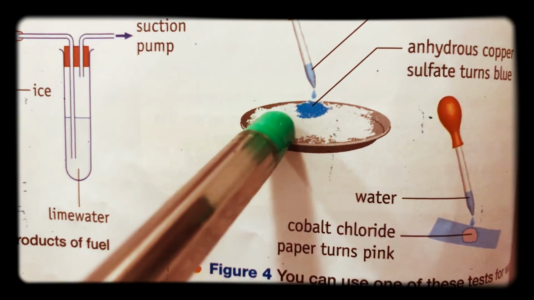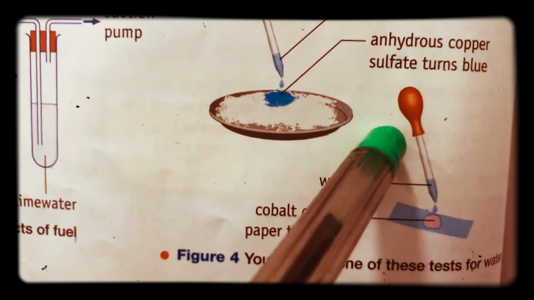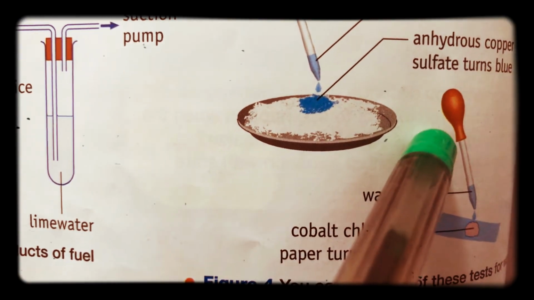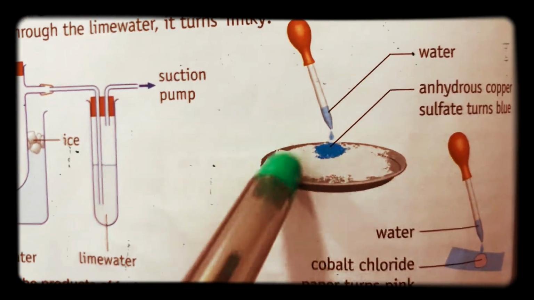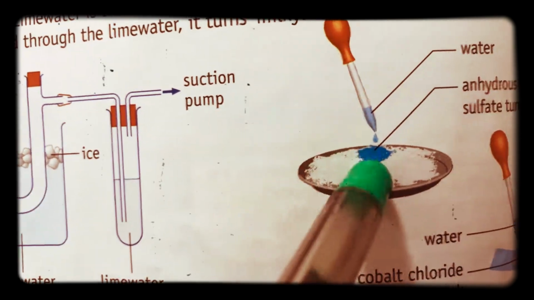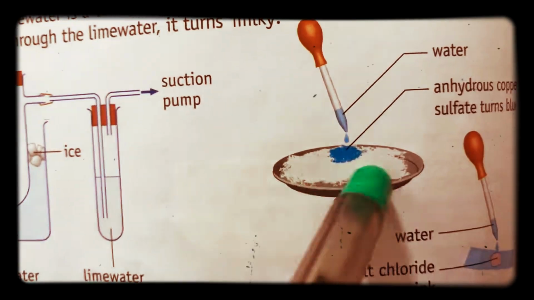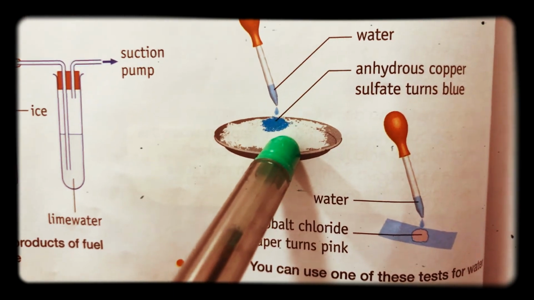If you add water to it, it releases a lot of heat energy to the surroundings. So the surroundings get warmer as the store of chemical energy transfers that heat energy to warm the surroundings, and you find that the anhydrous copper sulfate, which was white, turns blue.